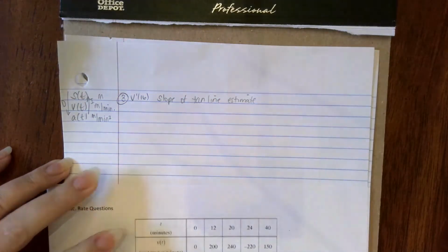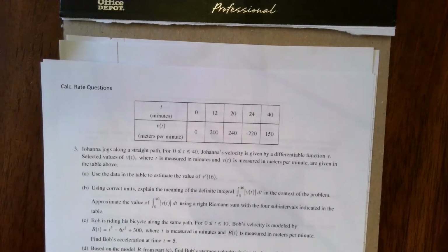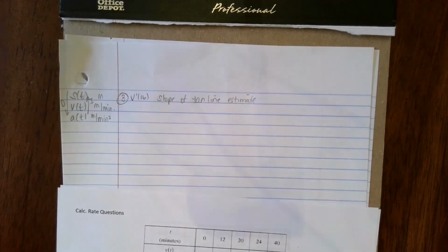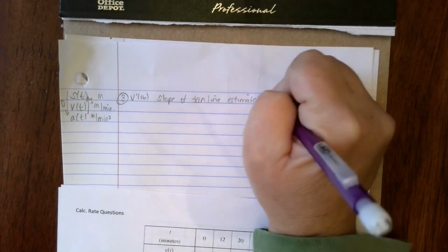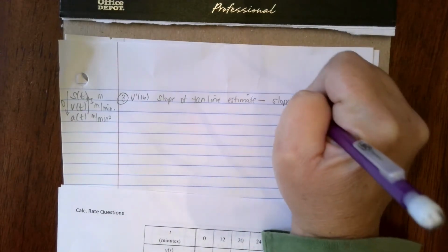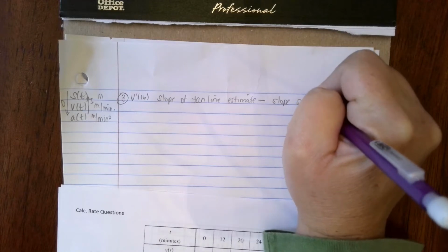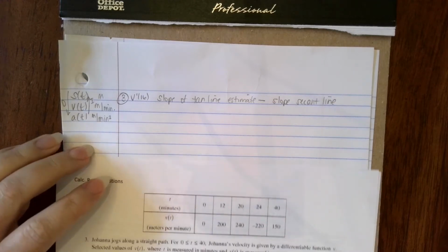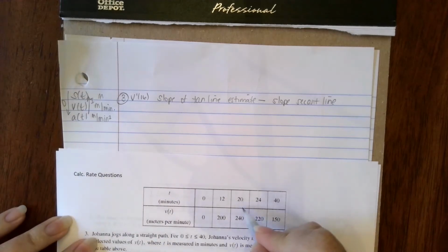Well, if you're looking up here, you don't have 16. You've got 0, 12, 20, 24, 40. So 16 is going to be somewhere in between 12 and 20. So you're going to estimate, you're going to use the slope of the secant line to estimate the slope of the tangent line at 16. Now, you're using the points v at 12 and v at 20.